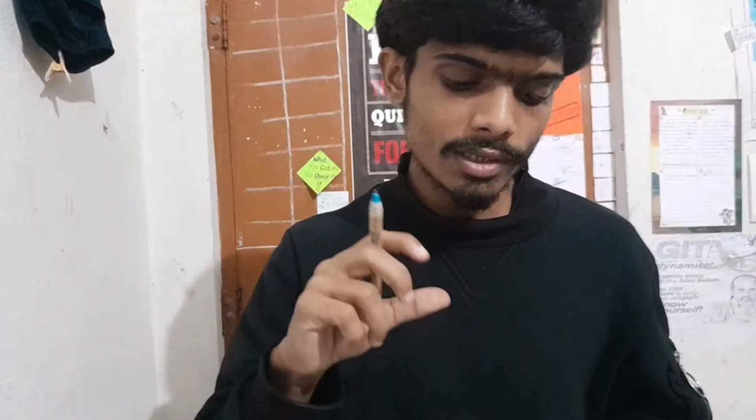As such, the areas bounded by the Tropic of Cancer and the Arctic Circle in the northern hemisphere, and the Tropic of Capricorn and the Antarctic Circle in the southern hemisphere, have moderate temperature. These are therefore called temperate zones. First one is the torrid zone, second one is the temperate zone.